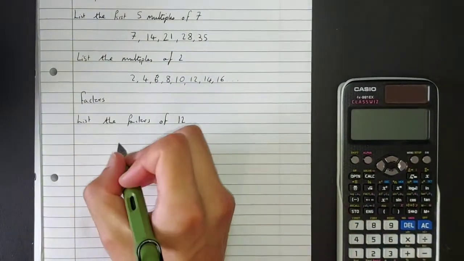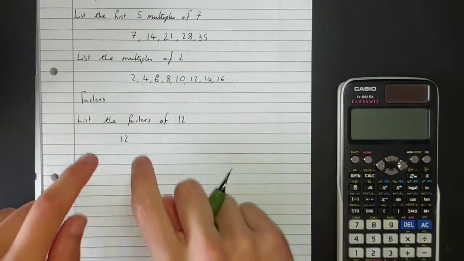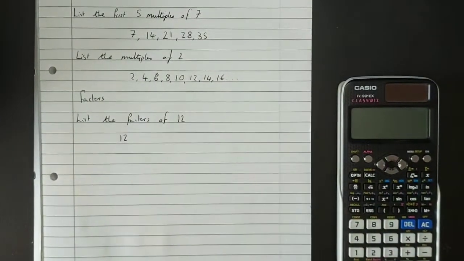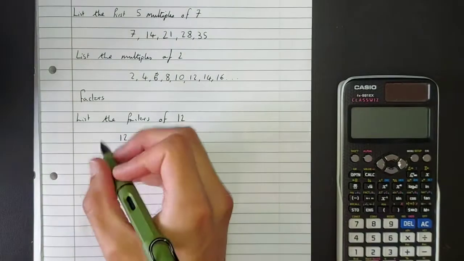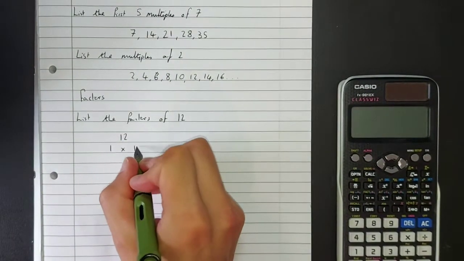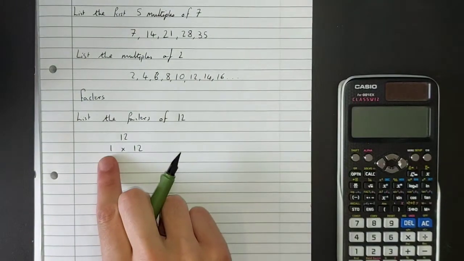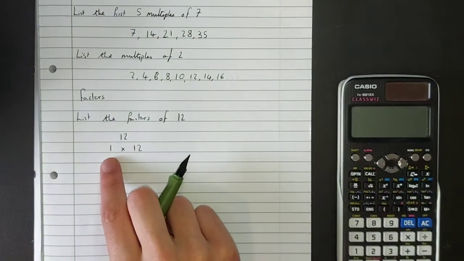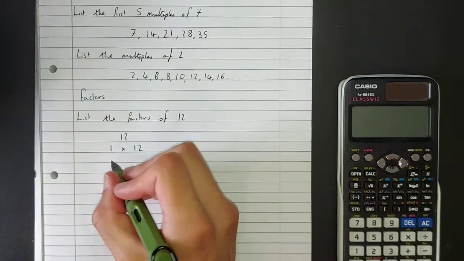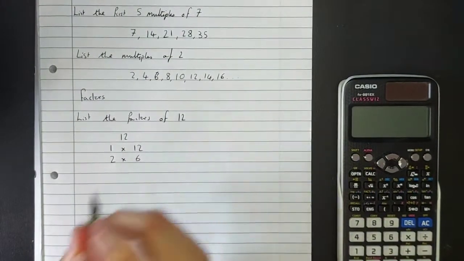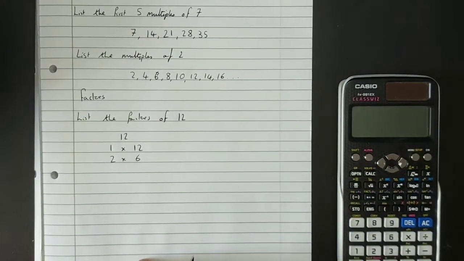Okay, so you want all the whole numbers that when you times them together, you get 12. So my way of doing this is I write my number I'm aiming for at the top, and then underneath it, I write all my calculations. So the first one is always easy. It is 1 times whatever that number is. 1 and 12 are both factors of 12. Then I'd work my way up in this column. So let's do, is 2 times something to give us 12? Well, 2 times 6 gives us 12. So 2 and 6 are also factors of 12.